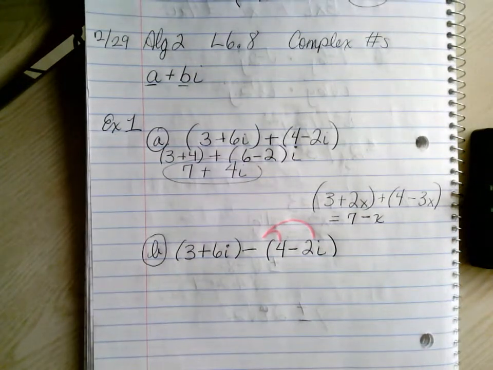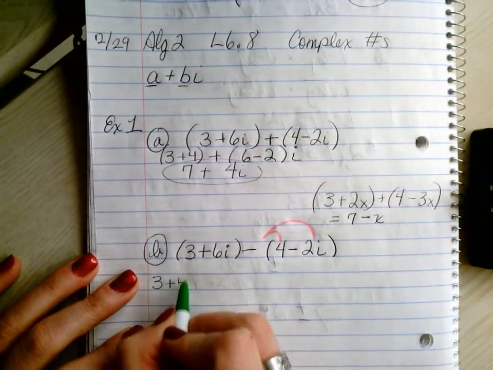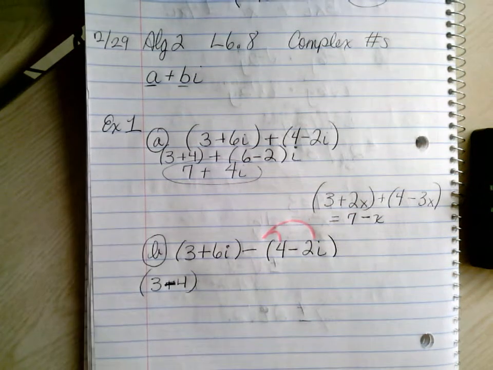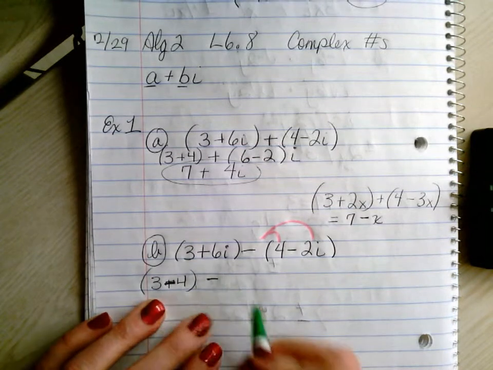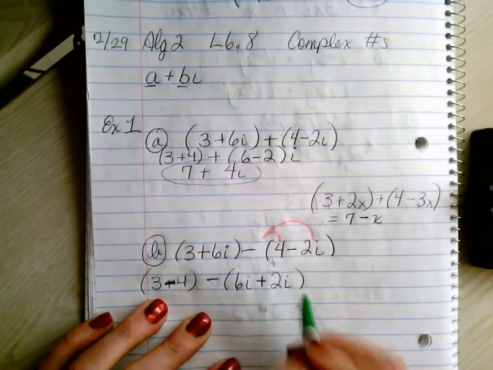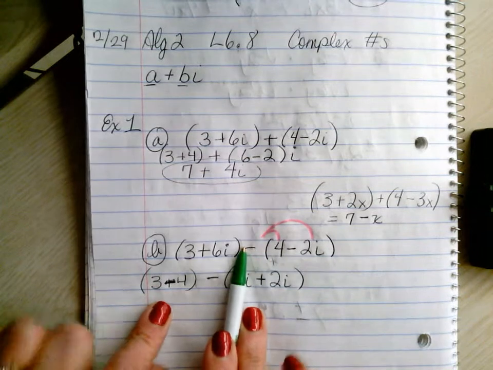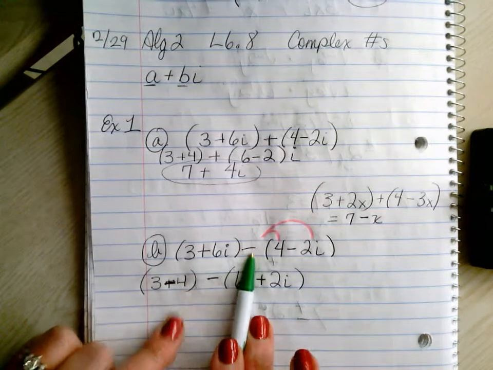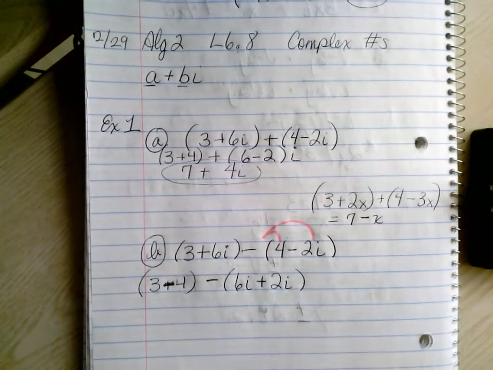So if you do it the way they do it, you would combine the 3 with the 4, which is a negative, and you would subtract the 6I and the 2I. Now, remember, I took this negative, it made the 4 negative. I took this negative, it made the 2I negative. You still need to keep this, though, because obviously the number and the imaginary number will not separate.